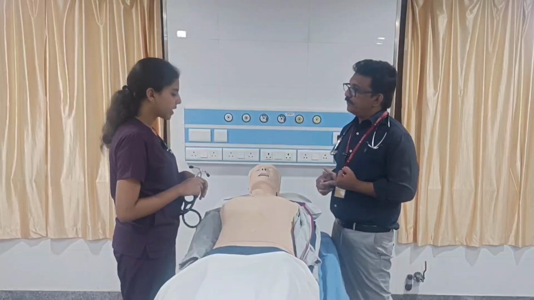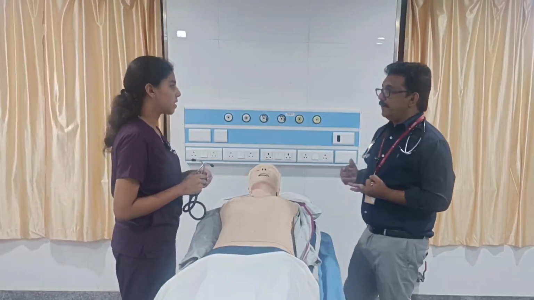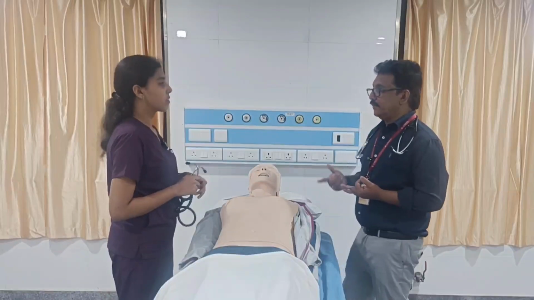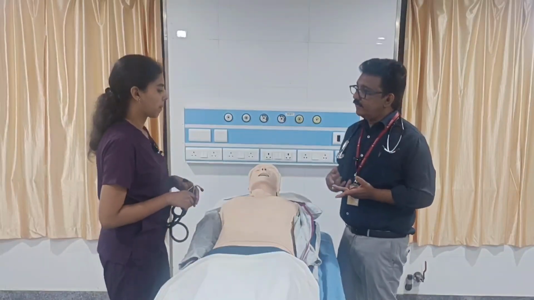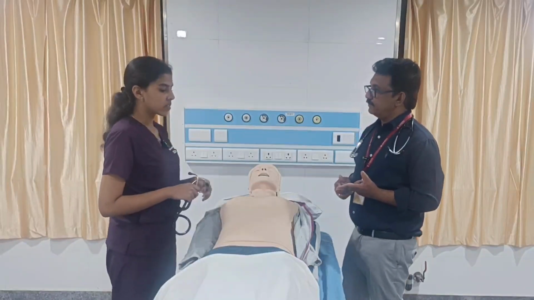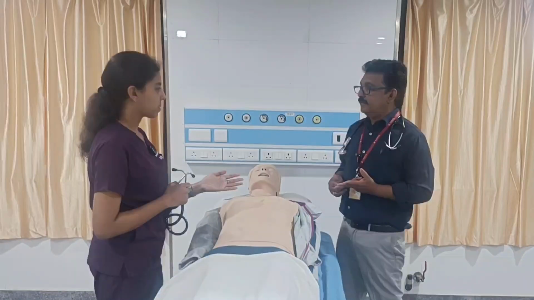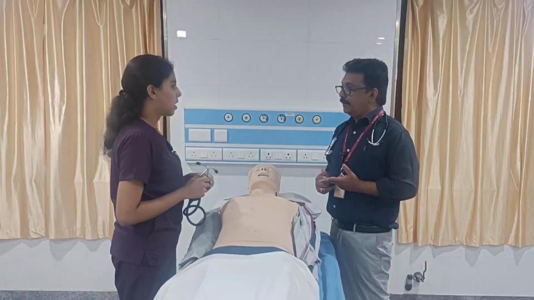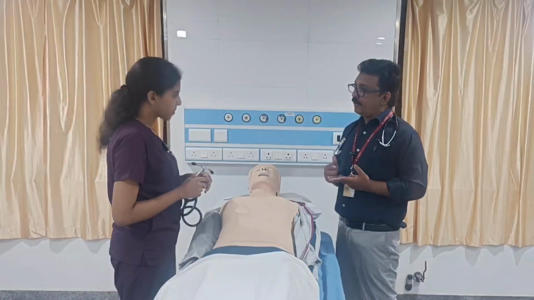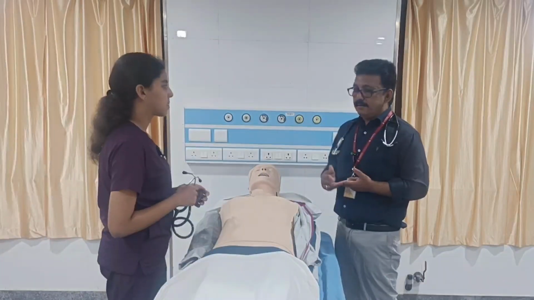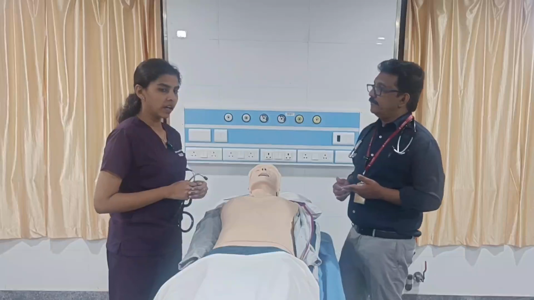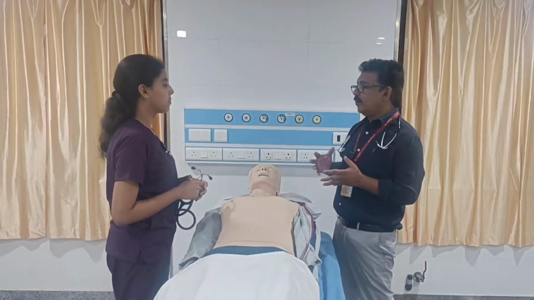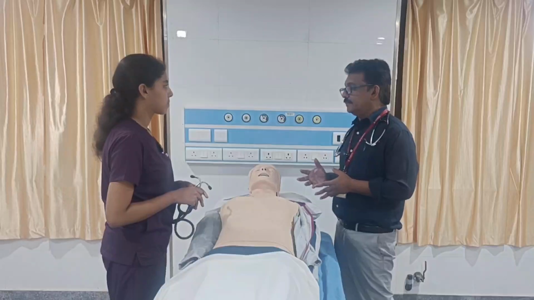Respiratory system? Yes, we have to look because of pulmonary edema. Pulmonary edema is one thing. Second thing, pleural effusion you have to check. You want to check the abdomen? Yes, because usually patients like this will have ascites, organomegaly like hepatomegaly, splenomegaly. Legs? Yes, pedal edema should be checked. So these are the common findings that will be associated with this.